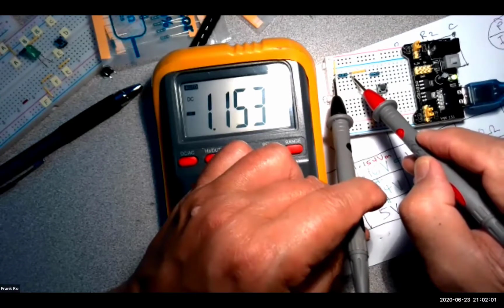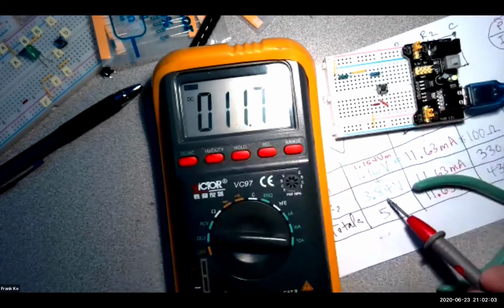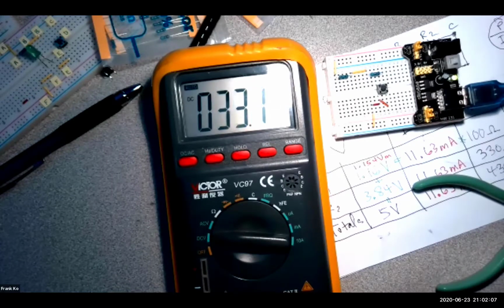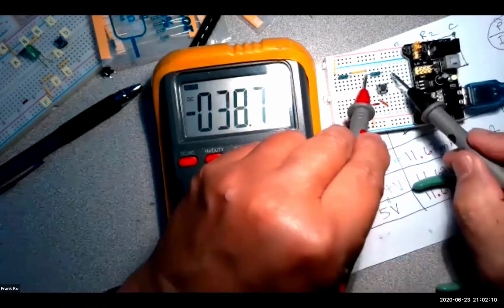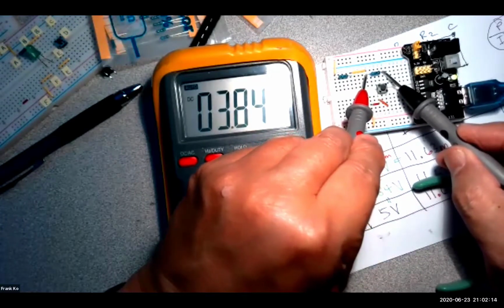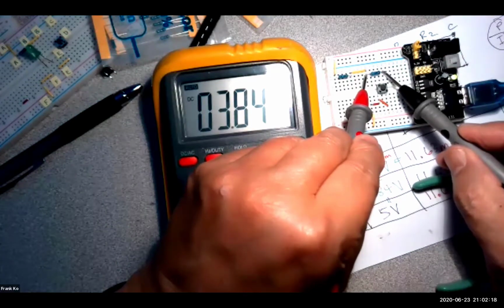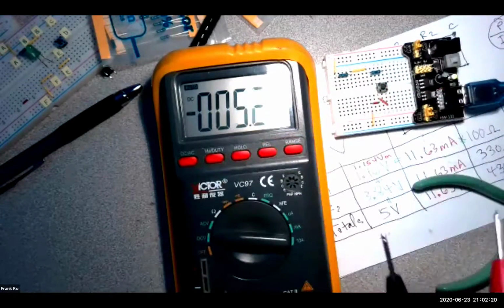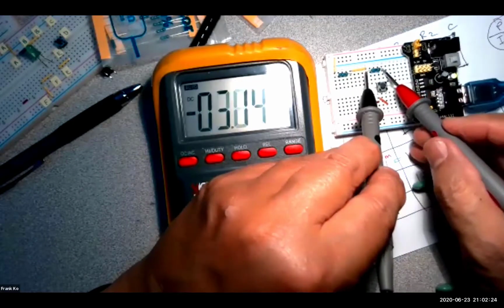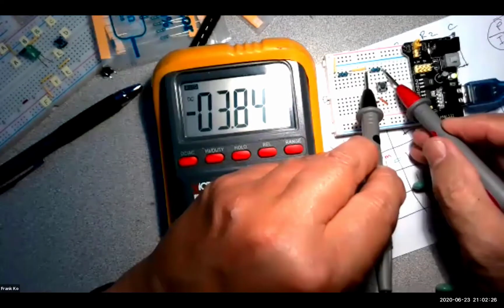Okay, so far so good. What did we calculate for the voltage for R2? 3.84. Well, if I put my red probe here and my black probe here, measure, guess what? I got 3.84 right on the button, yes? Isn't that nice? If I reverse my leads, put the black probe here and the red probe here, voila, I end up with a negative 3.84.